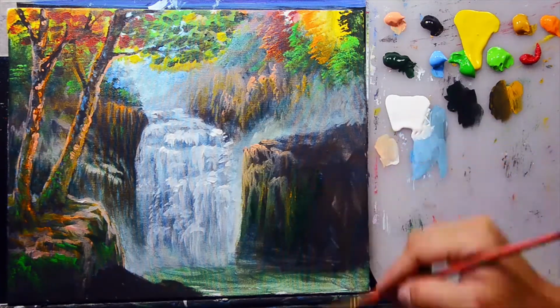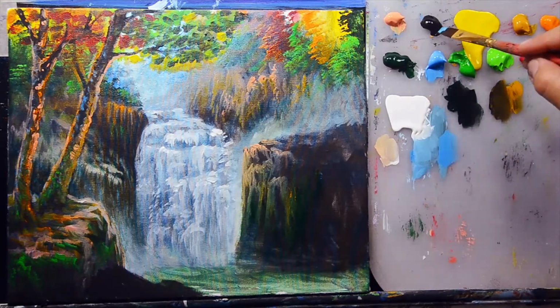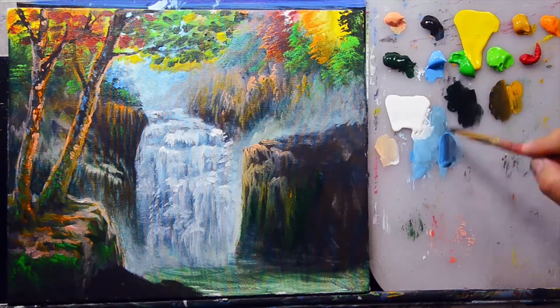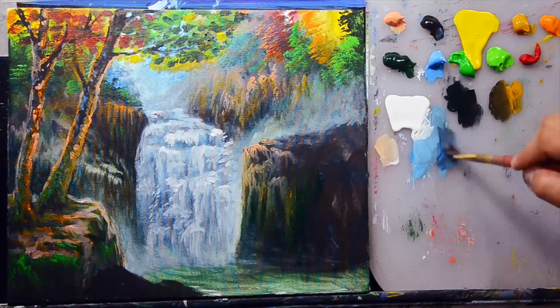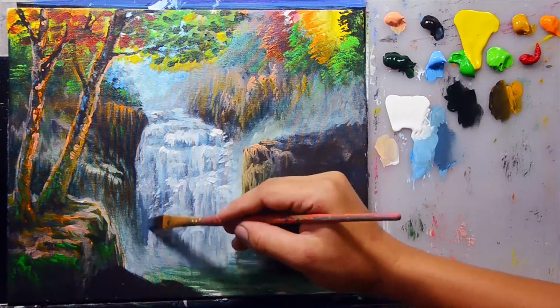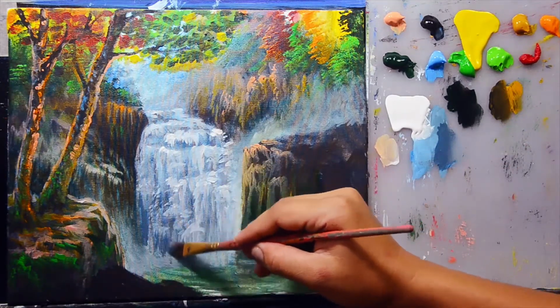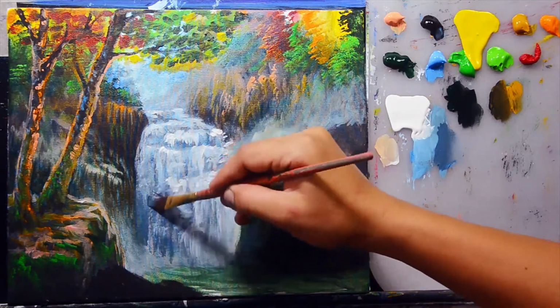Yes, continue. Then I'm going to mix the color of the cobalt blue and also a small amount of marsh black to create the dark blue color. Just there, the dark blue color. I'm going to paint also this one here for my shading effect, shading effect to the water, the waterfalls.